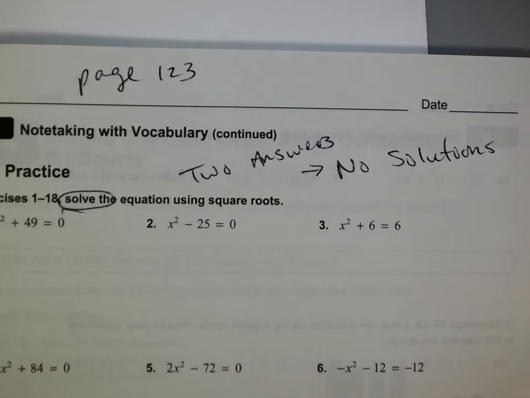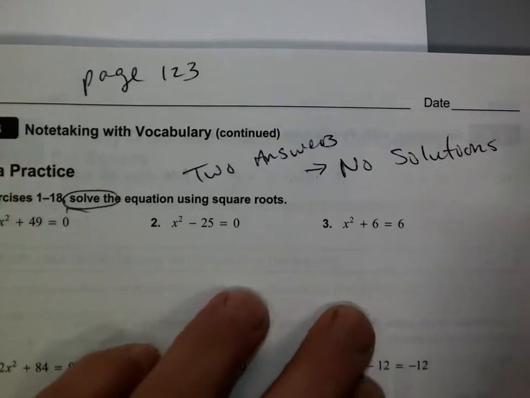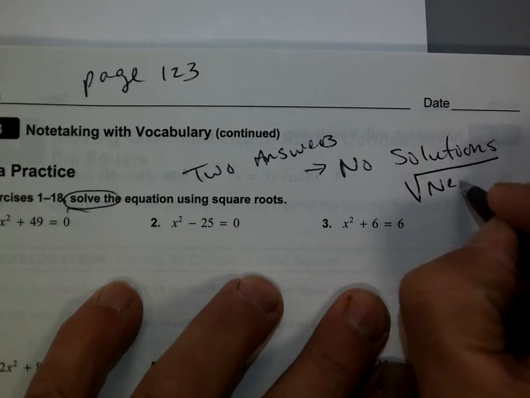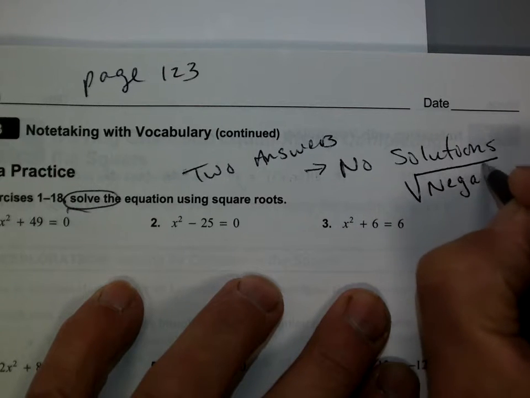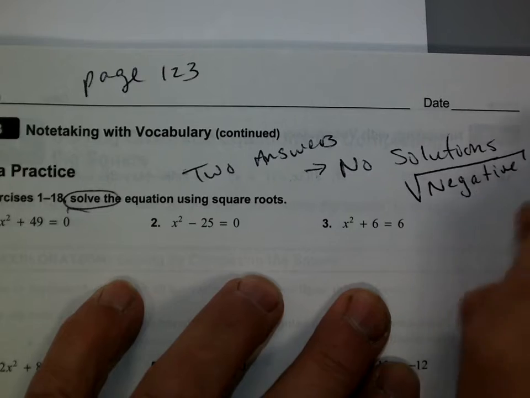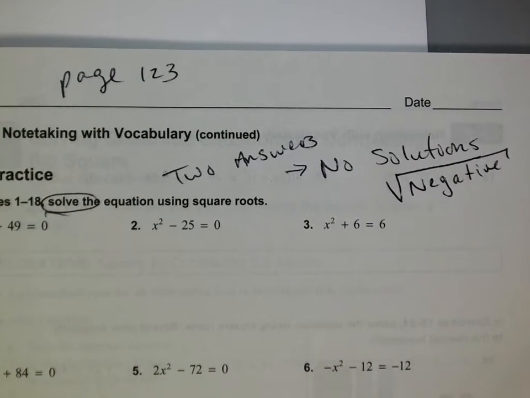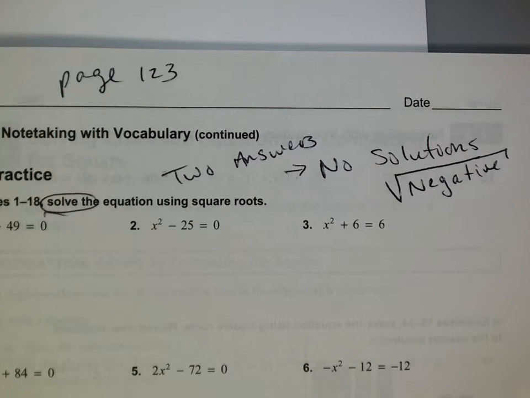Two answers, no solutions. What happens here? If you get the square root of a negative number, it's impossible. You cannot take the square root of a negative number. In fact, if you try it on your calculator, let me show you real quickly.